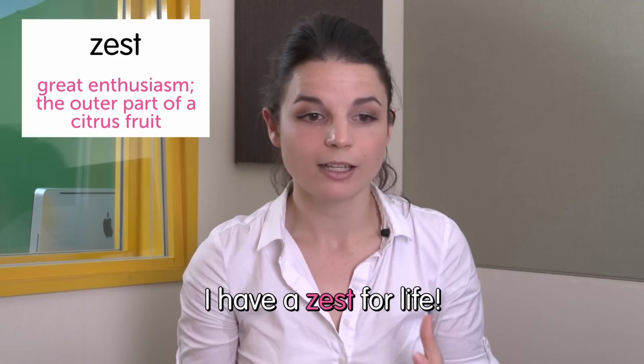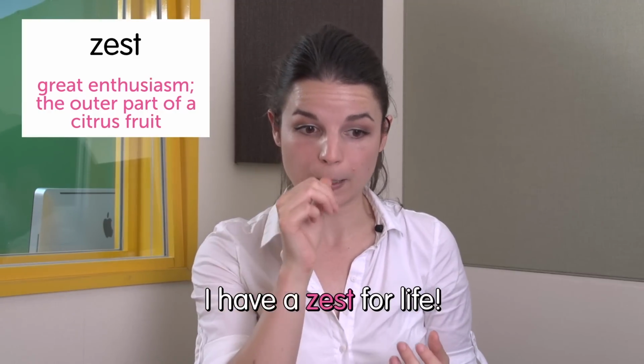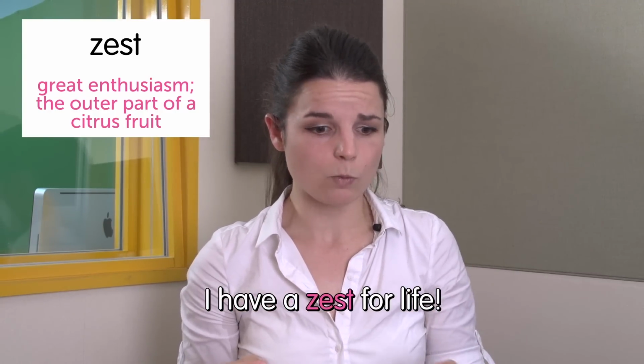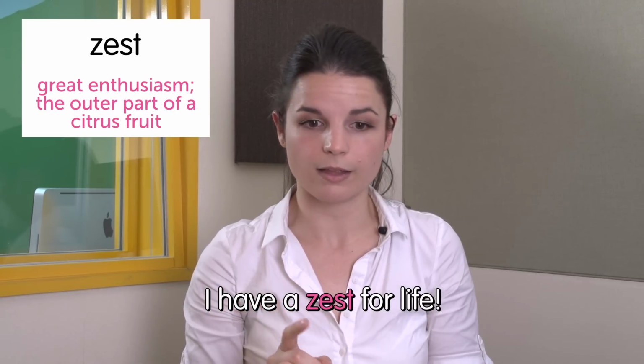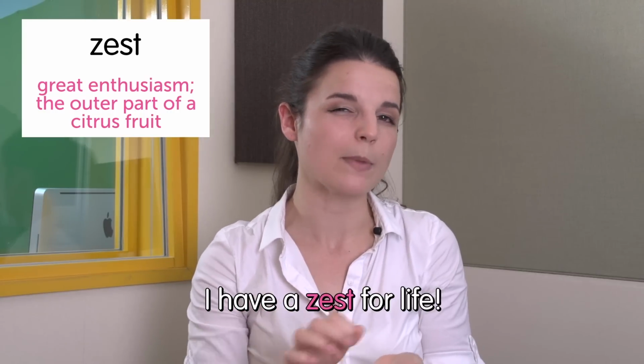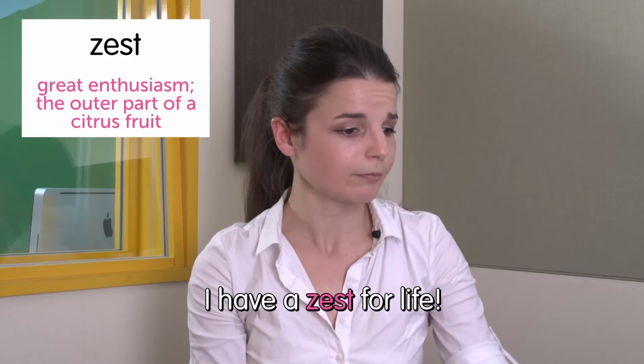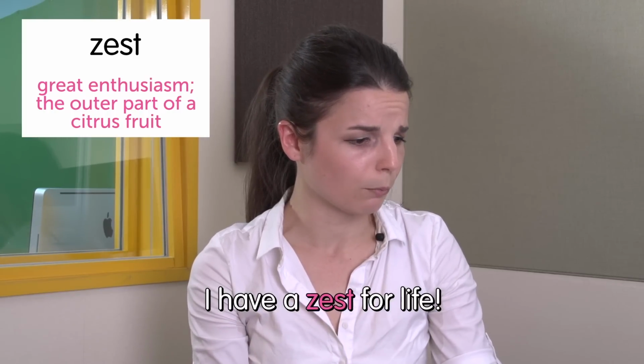The next word is zest. Zest means to do something with great enthusiasm. Like you might say, I have a zest for life, meaning you're really interested in life and you have a lot of energy for it. Zest also has a second meaning, which is used in cooking a lot. Like you might take the zest from a lemon, meaning a little tiny particles of something, and put it in your food.